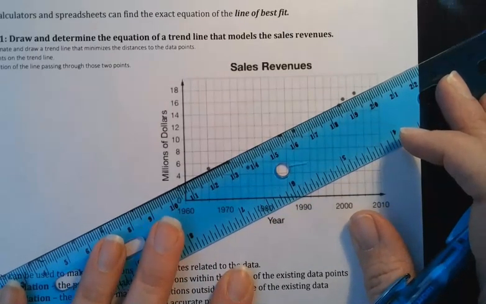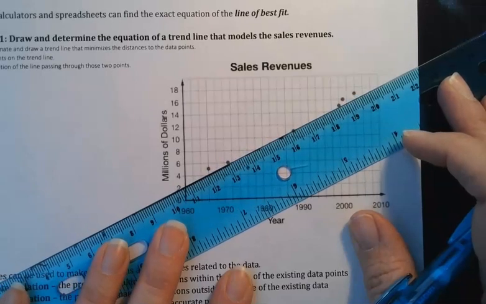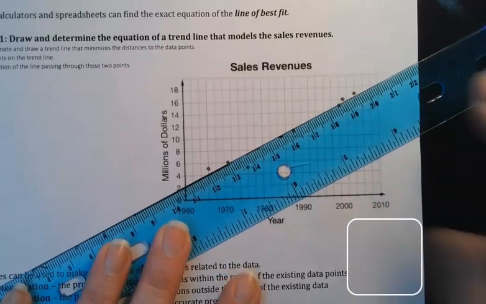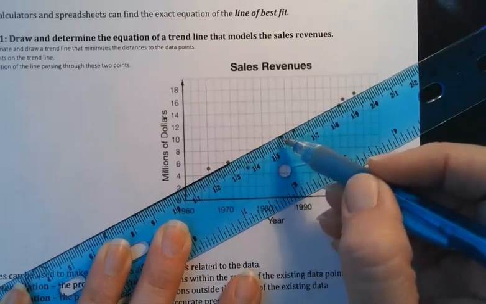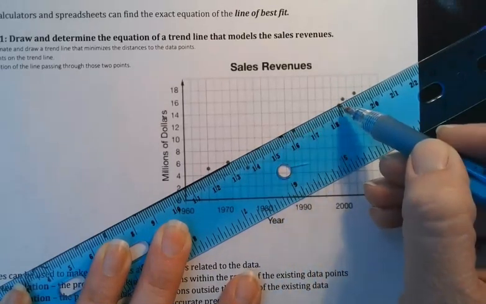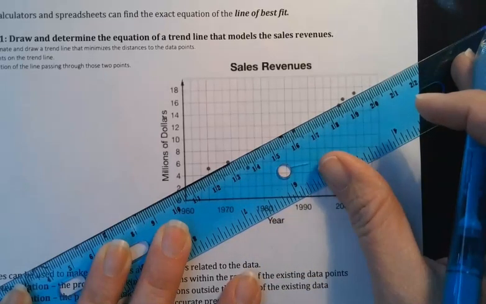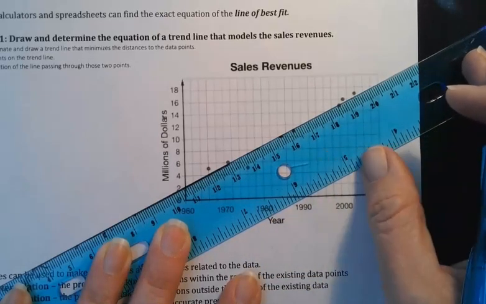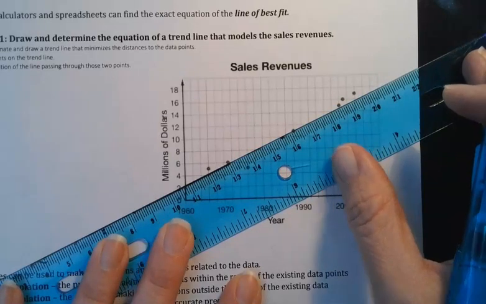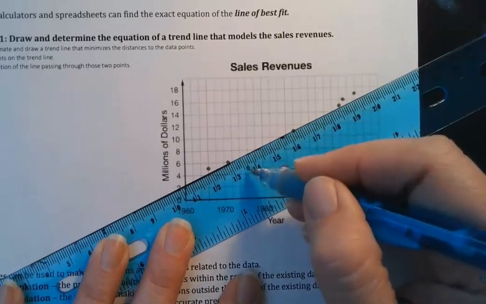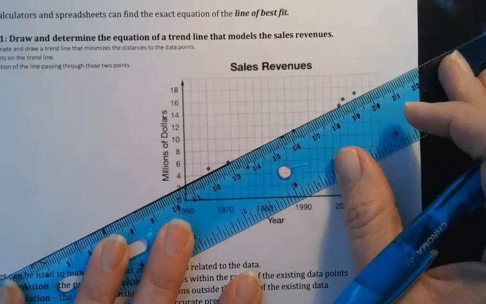When you're looking, it's kind of hard to decide. Trying to get all your points in the middle. So see, I have 1, 2 points over here. These 2 points are kind of on the line. That one's kind of on the line. This one's on this side. Let me go maybe a little bit more this way. Then I've got like 3 touching that line. They're all pretty close.